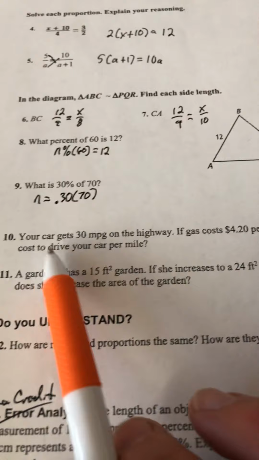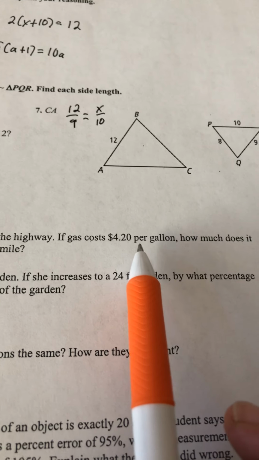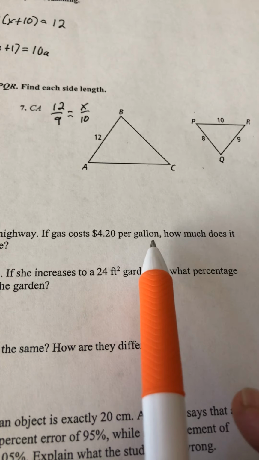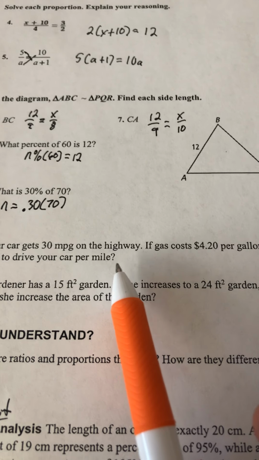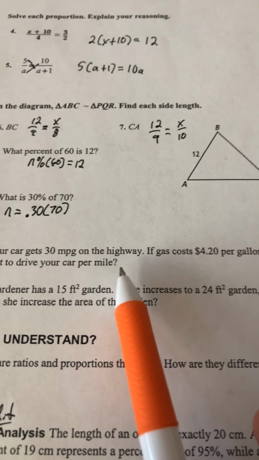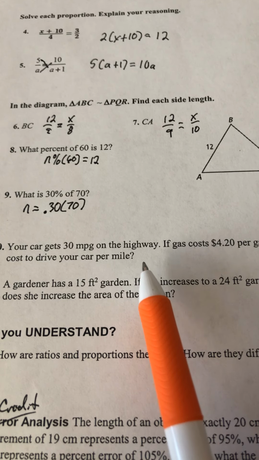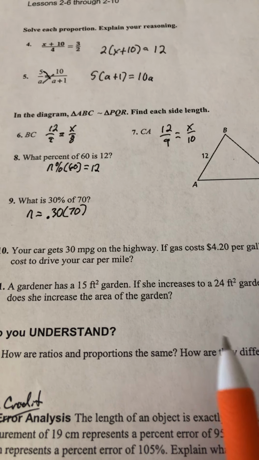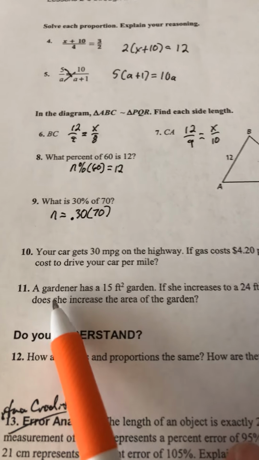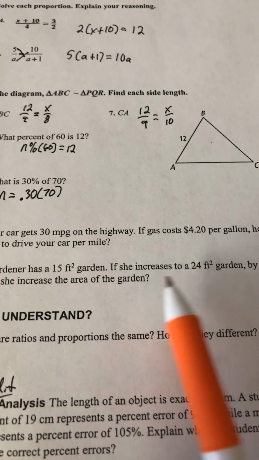For number 10, your car gets 30 miles per gallon on the highway. If gas costs $4.20 per gallon, how much does it cost to drive your car per mile? So you'd have to set up this problem to figure out what per mile is going to be for your car.